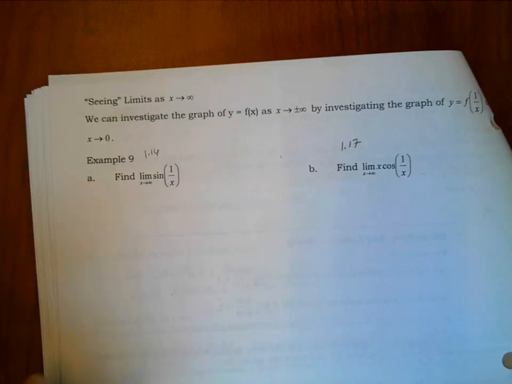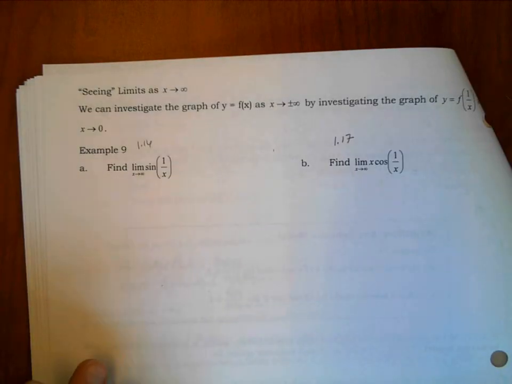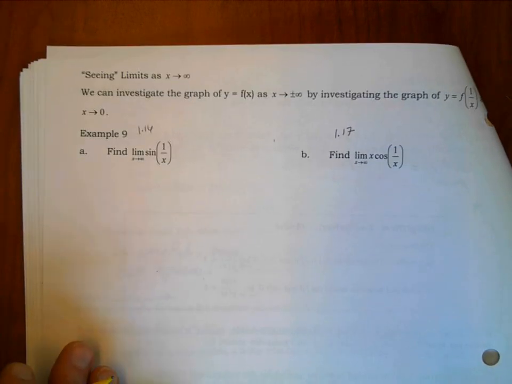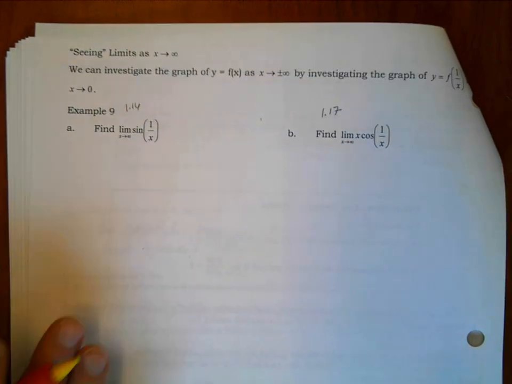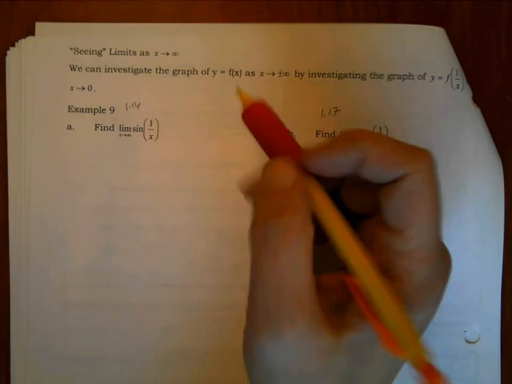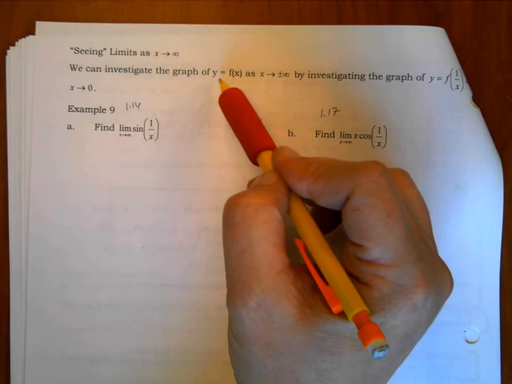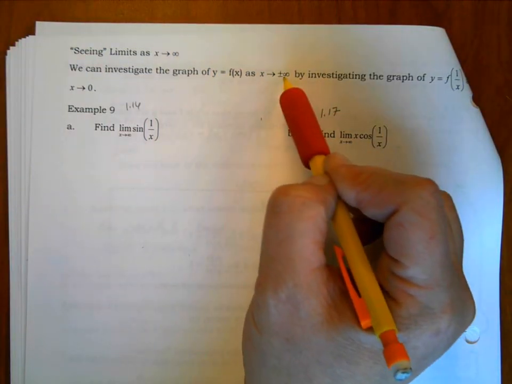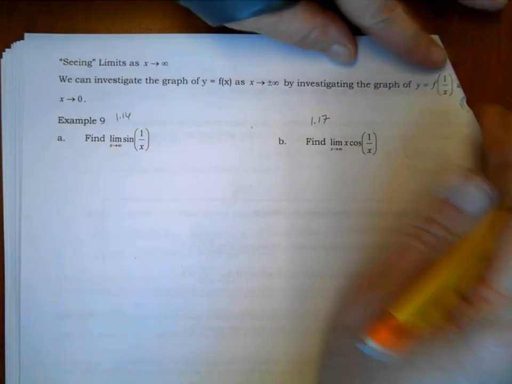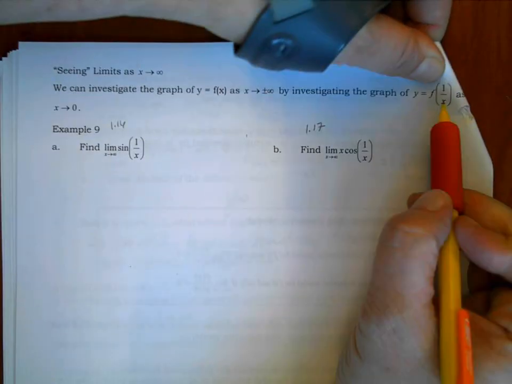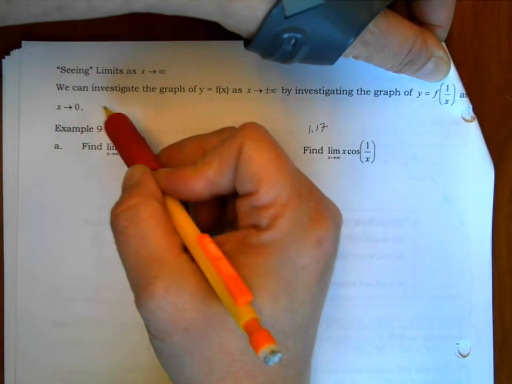All right, and then the last thing, seeing limits as x approaches infinity. So another thing that mathematicians figured out, just because again they didn't have graphing calculators, they had to figure out other patterns for figuring out limits sometimes, is we can investigate the graph of y equals f of x as x approaches positive infinity by investigating the graph of y equals f of 1 over x as x approaches 0.